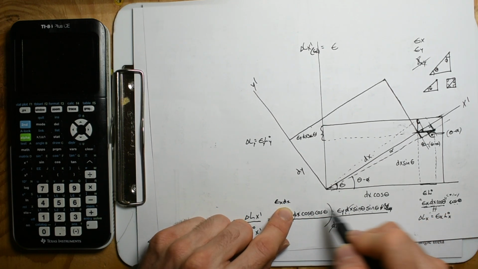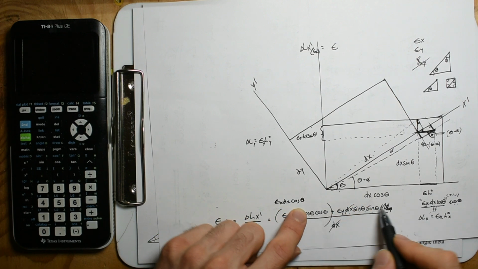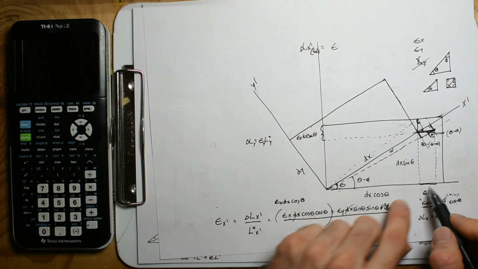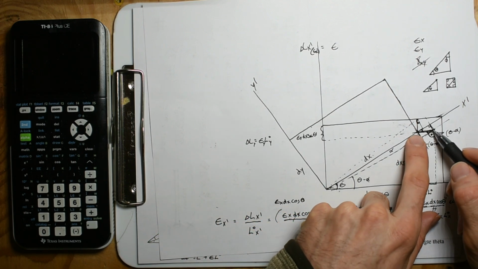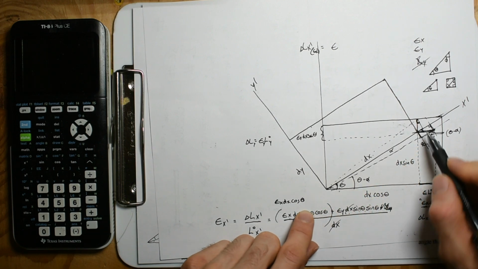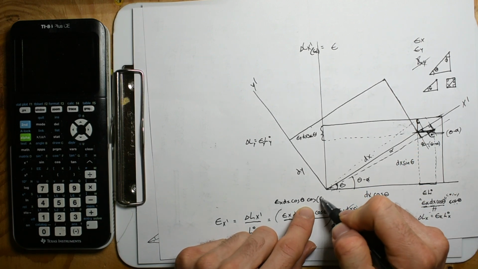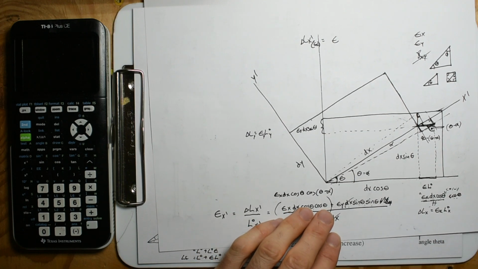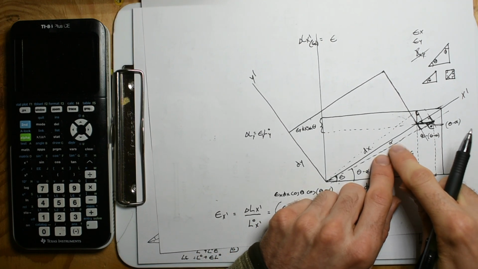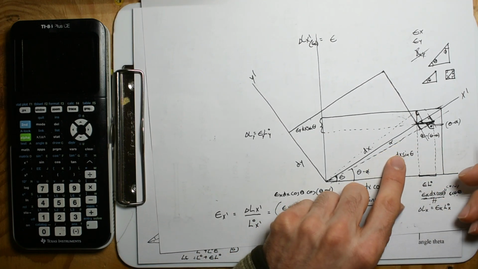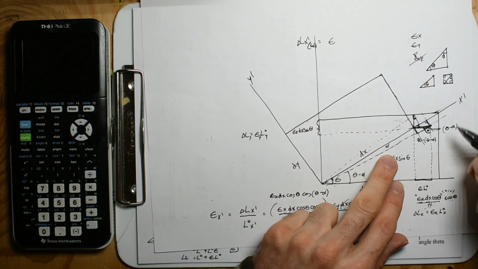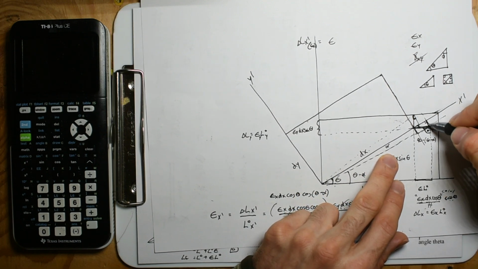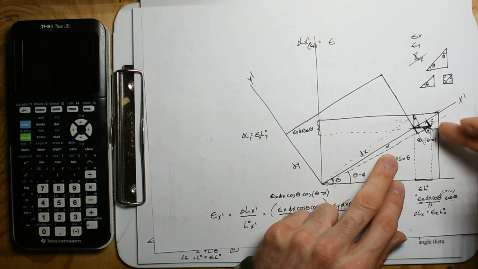You're still going to have this cosine theta. That's still the initial length. But then when this changes in length to there, this component is going to be cosine theta minus alpha. And then even to find this alpha angle, what we do is we just say, hey, this arc length right there, we're just going to call it S. It's not even an arc length.